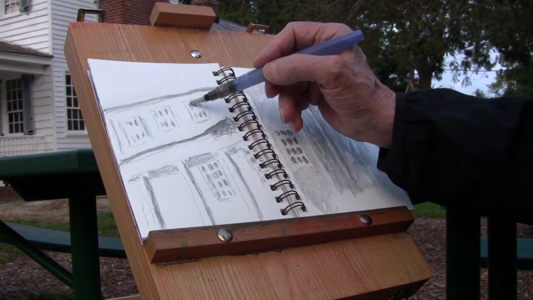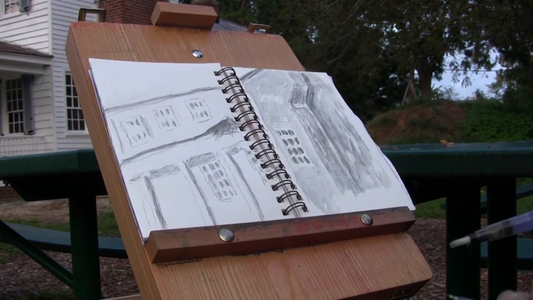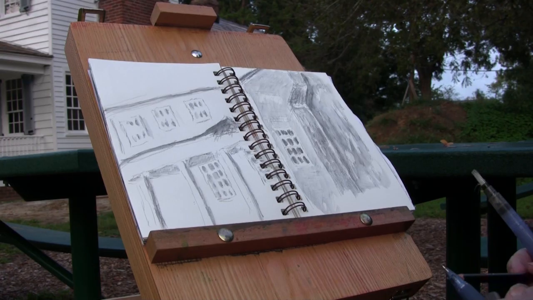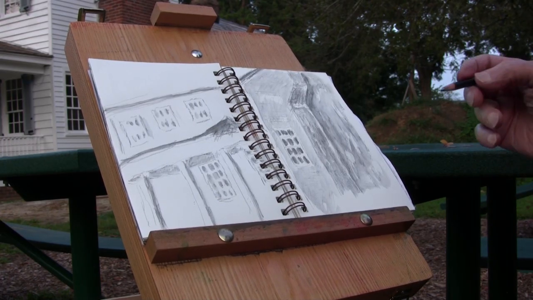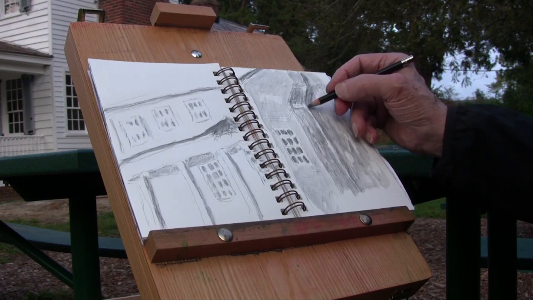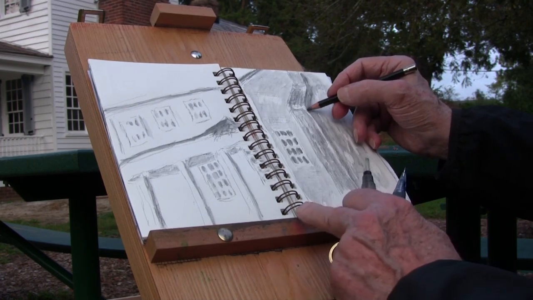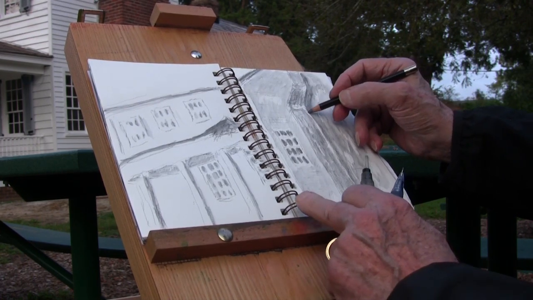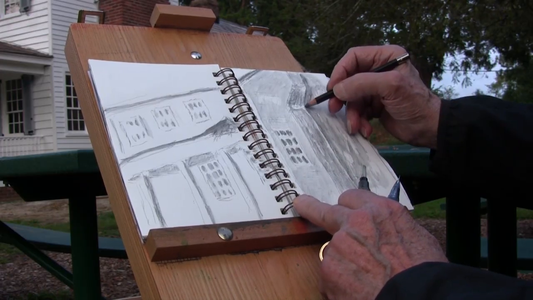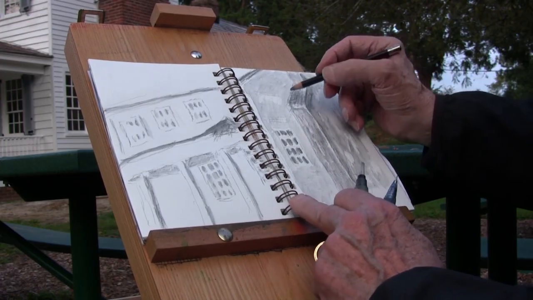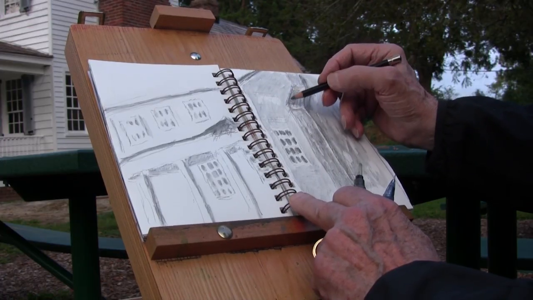And now what I can do is highlight some of these. Let's see, I'm going to go in and make some marks now. Now I'm just going to do a little detail, just to mark out some of these.